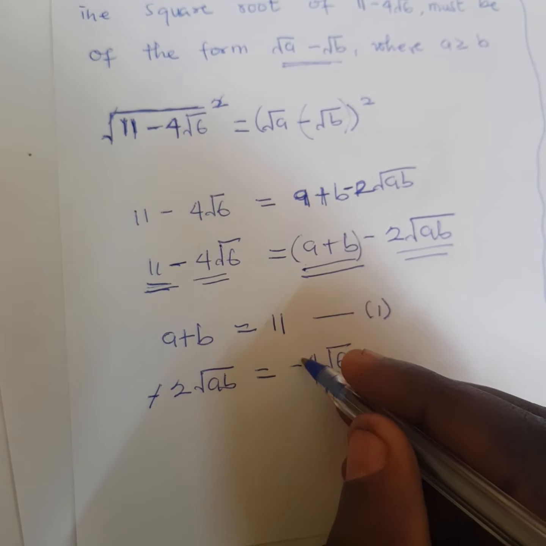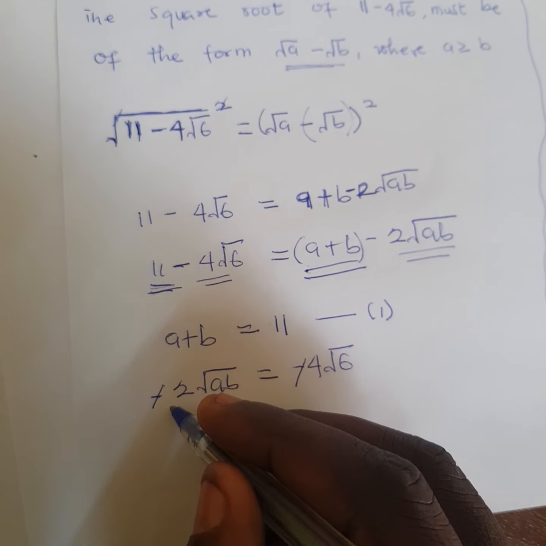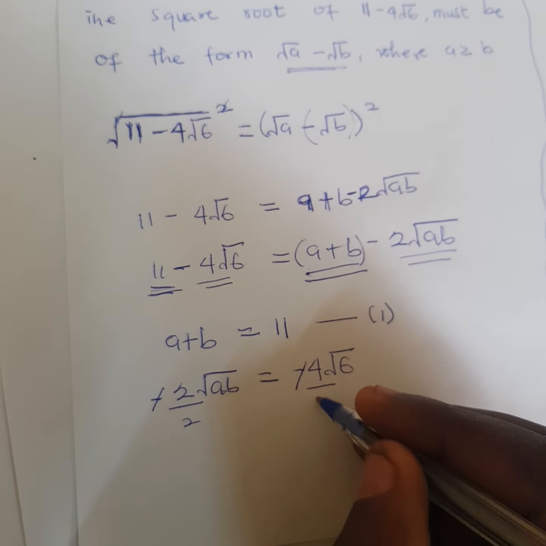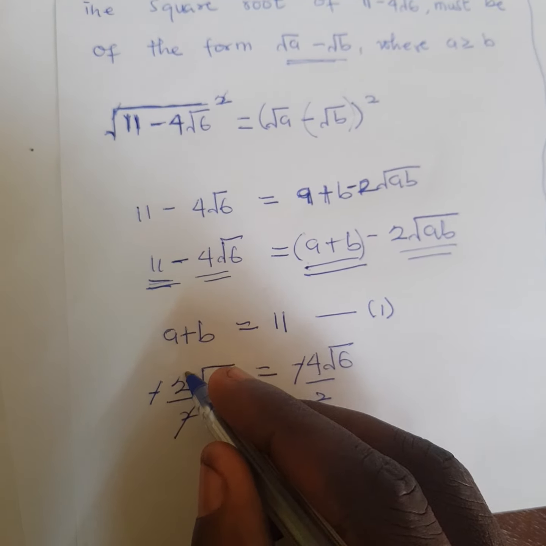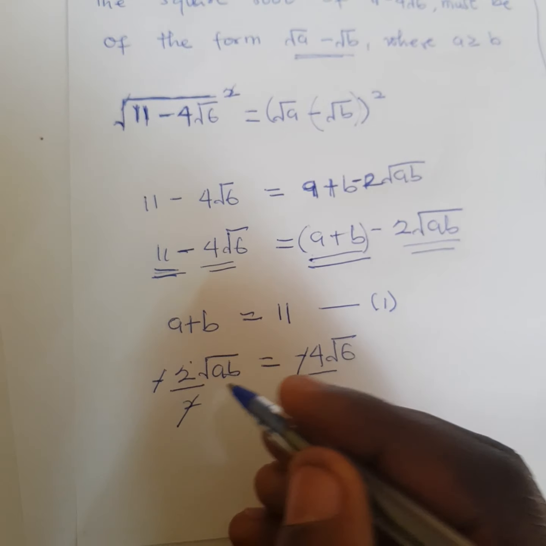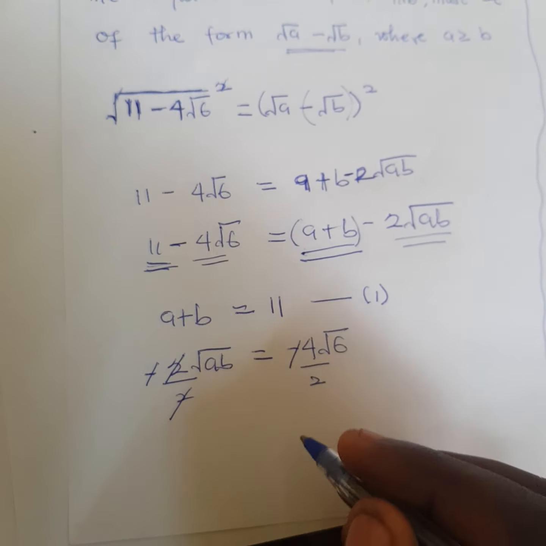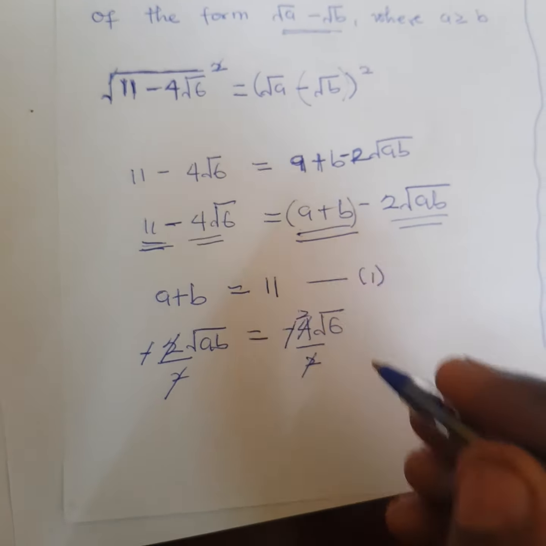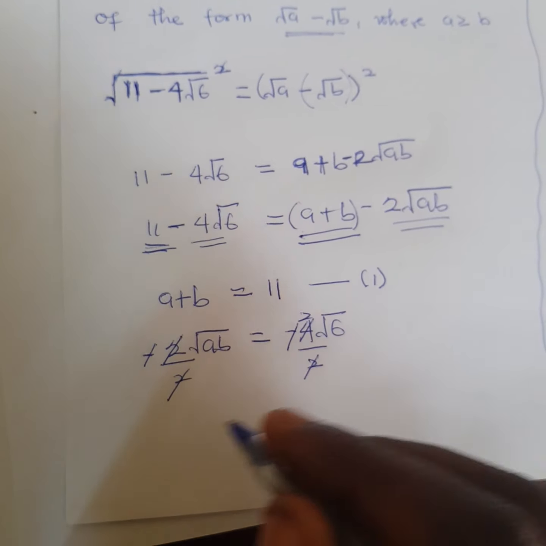Now the minus can cancel out the minus. When you divide both sides by 2, because 2 is a factor, this will cancel out. It will be left with 2 root of 6.